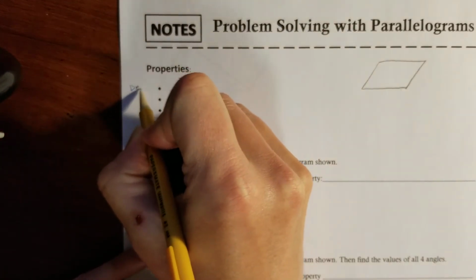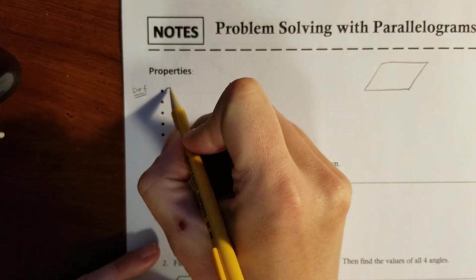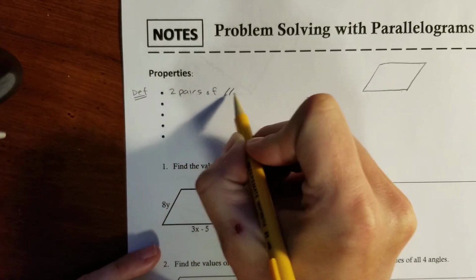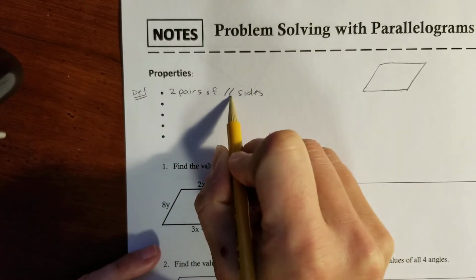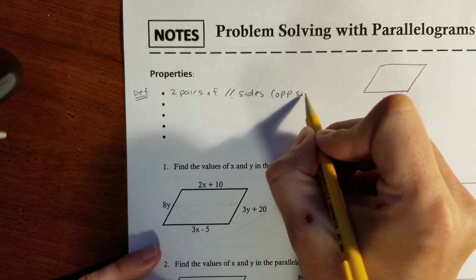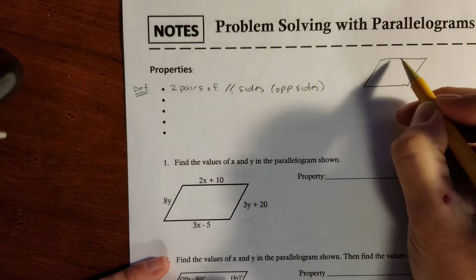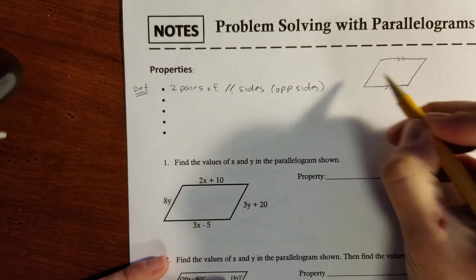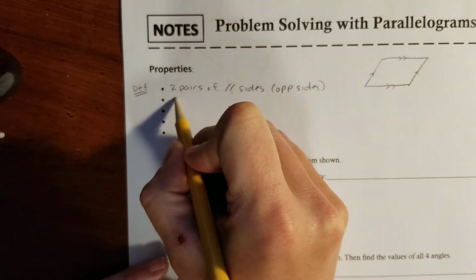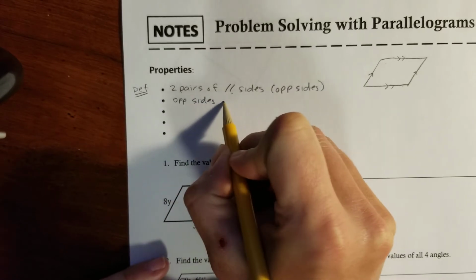So the first one, the definition, is that opposite sides are parallel. So it has 2 pairs of parallel sides. Don't forget that's the symbol for parallel, and those are going to be our opposite sides that are parallel. Another property about the sides, so let me just put this in my picture really quick. Opposite sides are parallel. It's also going to have opposite sides not only parallel, but also congruent.